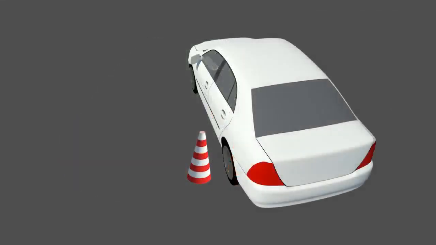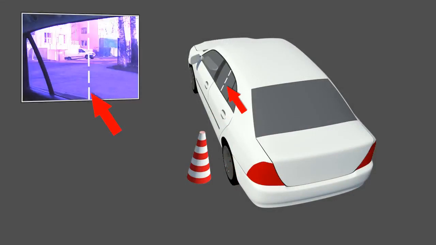If the cone is on the left, then look over your left shoulder. When you see the obstacle in the center of the back window, you can turn the steering wheel. The rear wheel is in front of the obstacle.